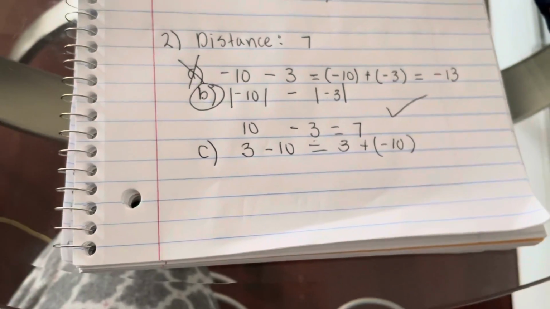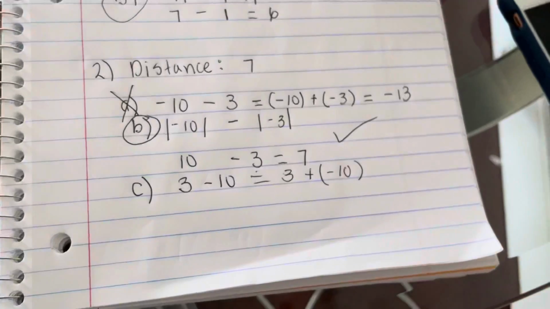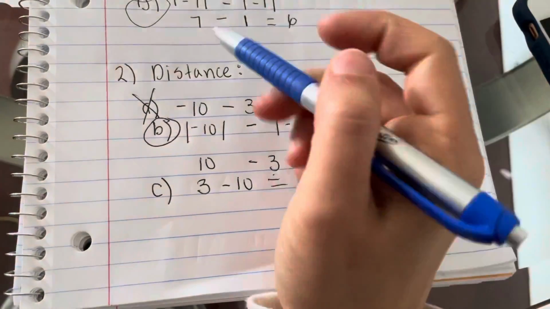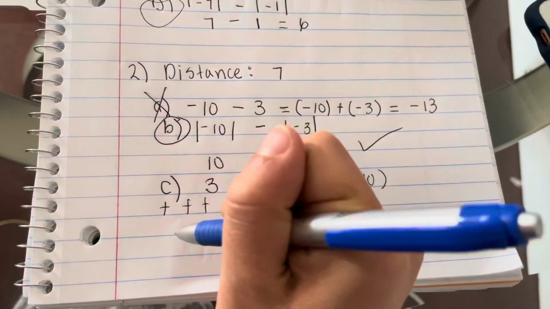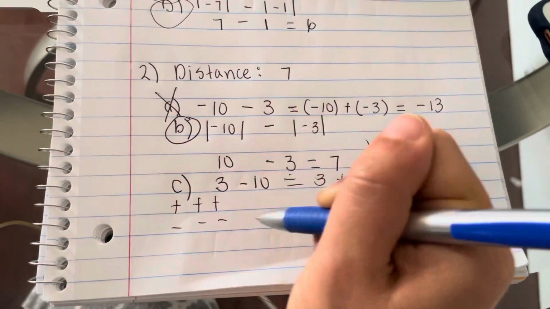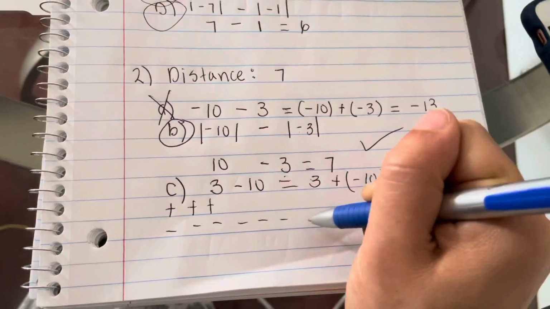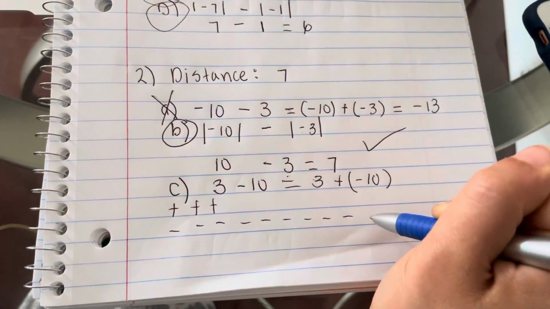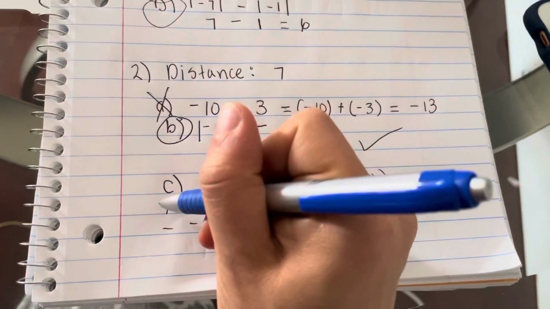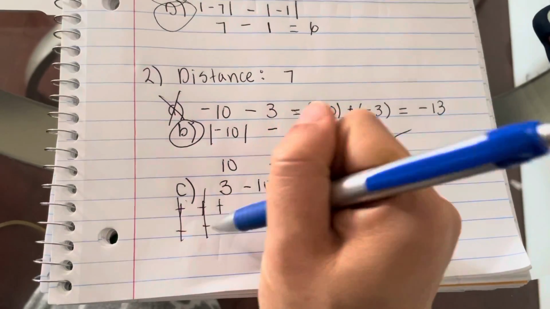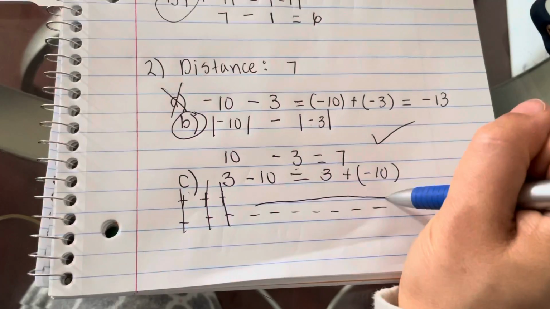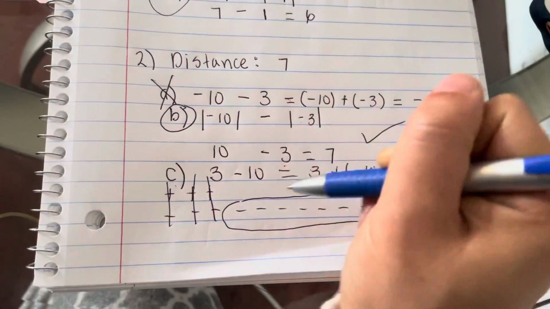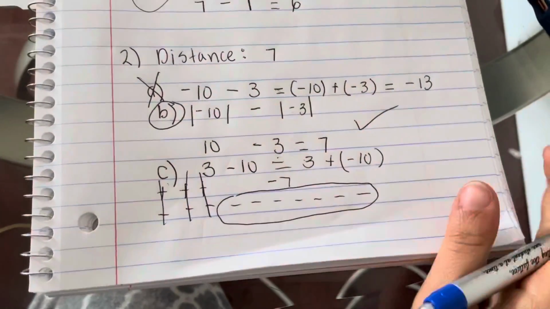Okay, so remember what I taught you guys here. There's 2 ways you could solve this. You could either draw out the 3 positives and the 10 negatives. Cross out the positives and the negatives, because these are different signs, and we're left with 7 negatives. That's -7.